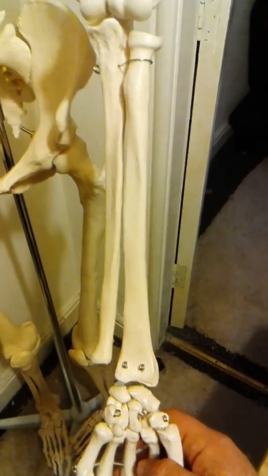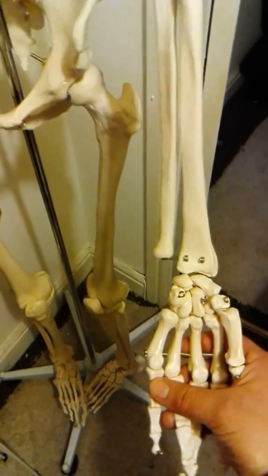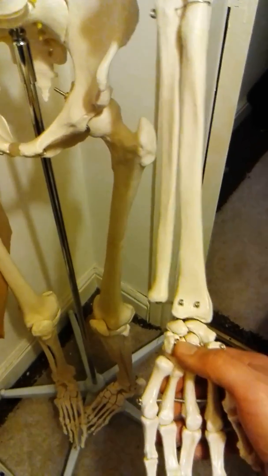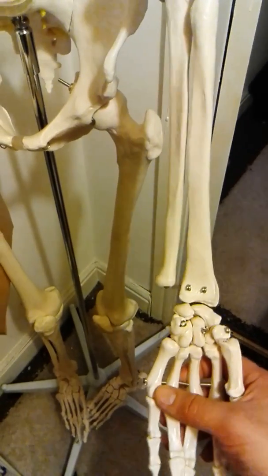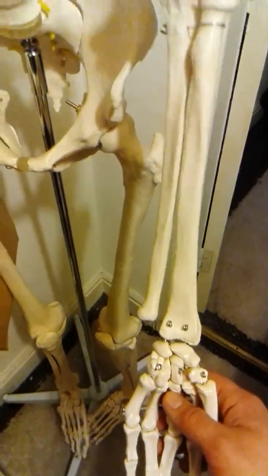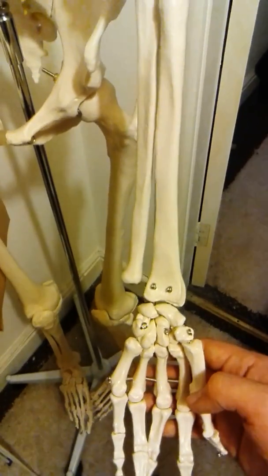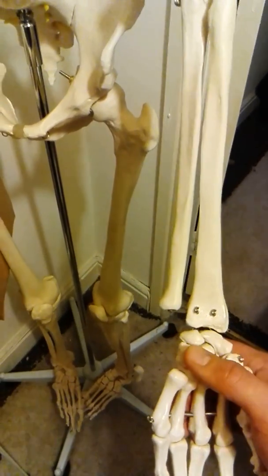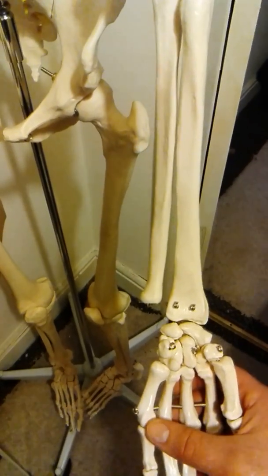We've got flexor digiti minimi brevis, which flexes the carpometacarpophalangeals of the little finger, and it goes from the hook of hamate into the proximal interphalangeals of this little finger, so around here. Then we've got abductor pollicis brevis from scaphoid into the proximal interphalangeals of the thumb. We've got abductor digiti minimi from pisiform here into the proximal interphalangeals of the finger, little finger, sorry.